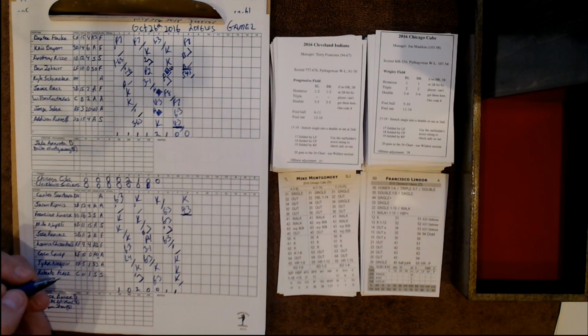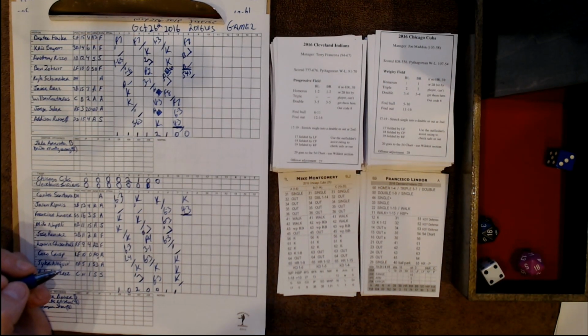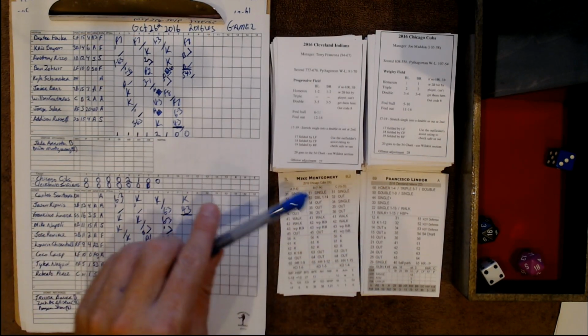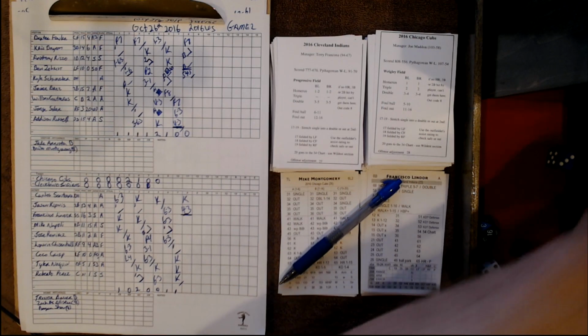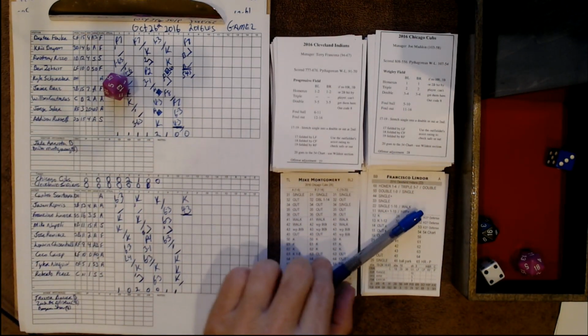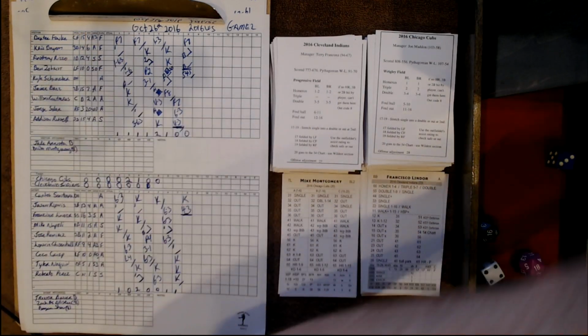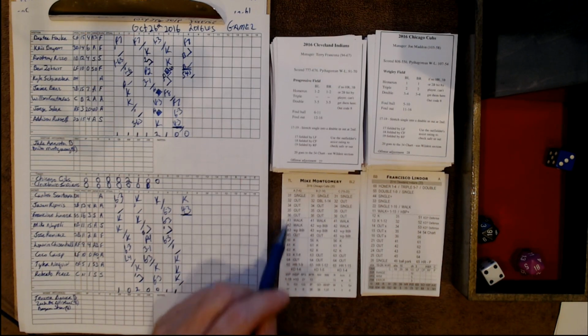And away we go. 34 blank. Oops, god damn it. We forgot to roll for Montgomery. Montgomery, what kind of stuff you got? 5. You got great stuff. He's on his A game. So 34 blank. We come over to his A game.